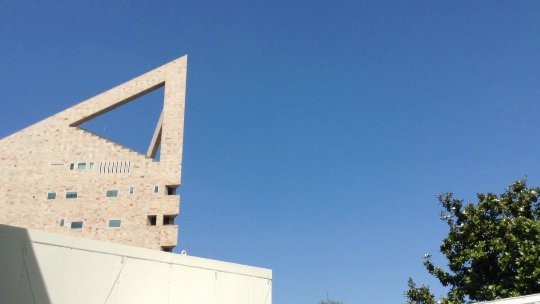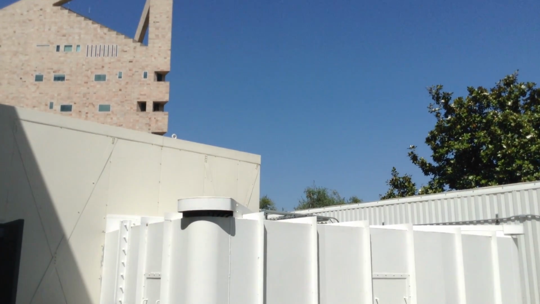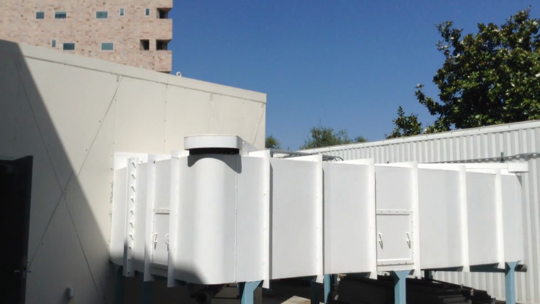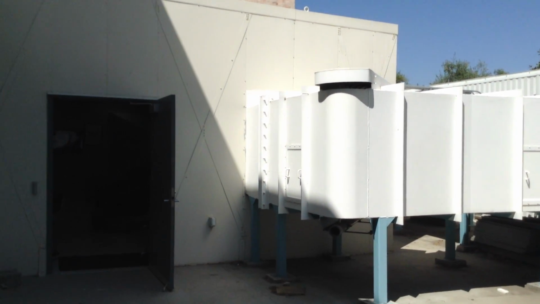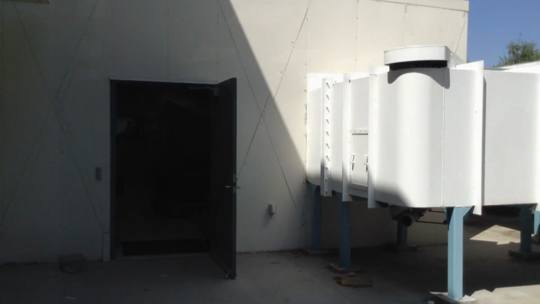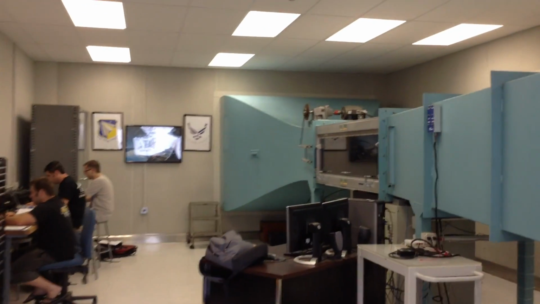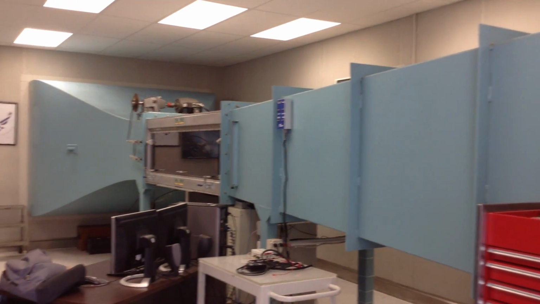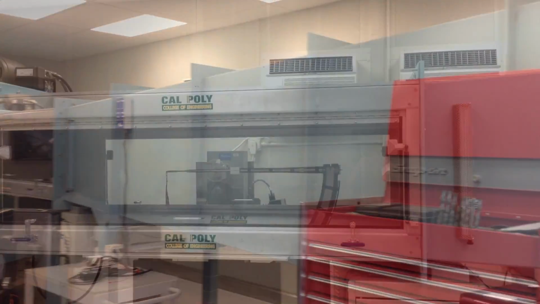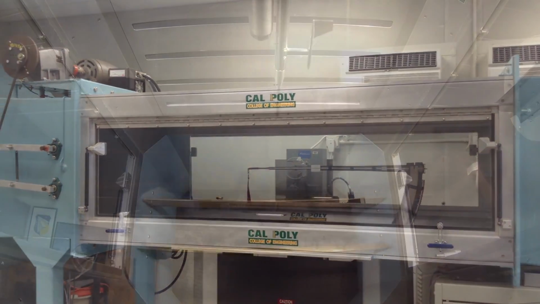This video is an overview of the Cal Poly Gust generation system installed in the university's low-speed wind tunnel. During this video, the components of the Gust generation system will be introduced and their specifications and performance will be demonstrated. The Gust generation system in its current configuration is capable of generating sinusoidal gusts of up to 4.5 Hz with a maximum gust vane deflection of 12 degrees.